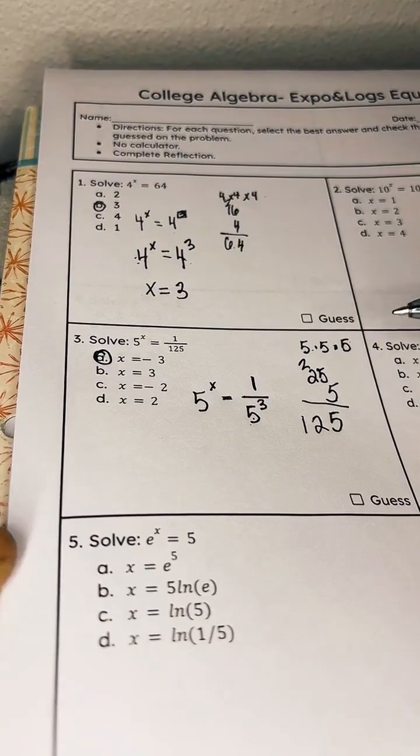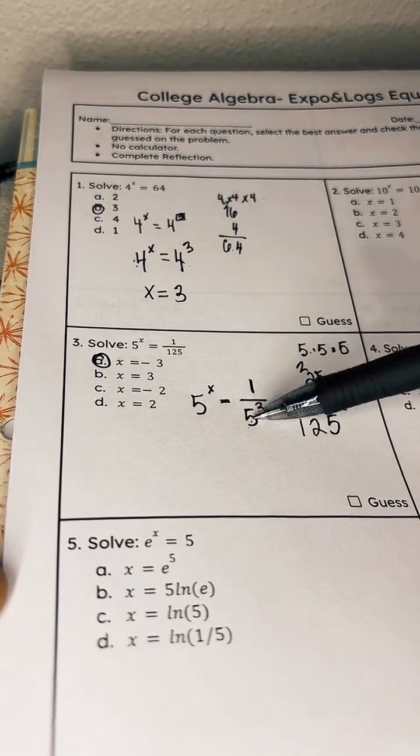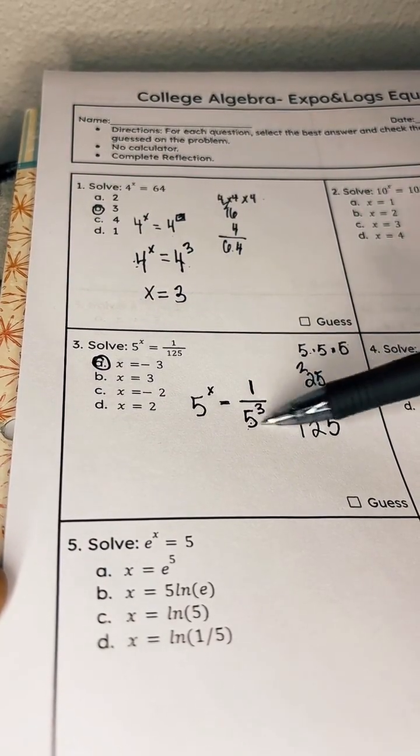All right, so how do we move this 5 to the third power up?